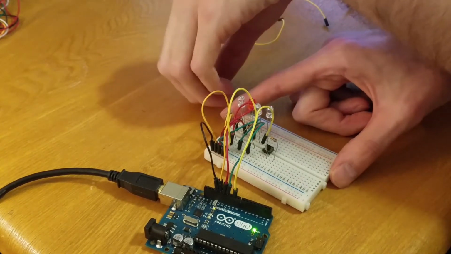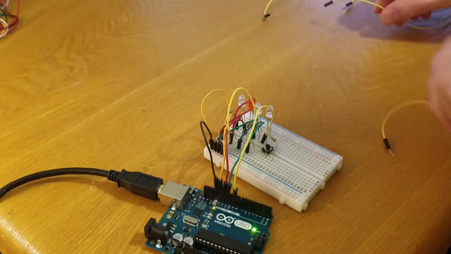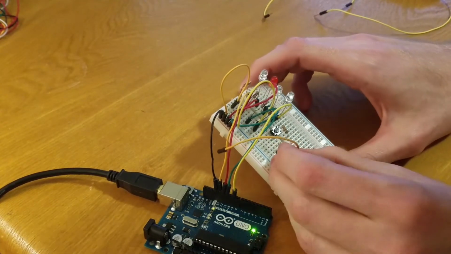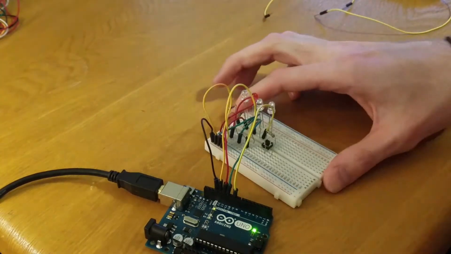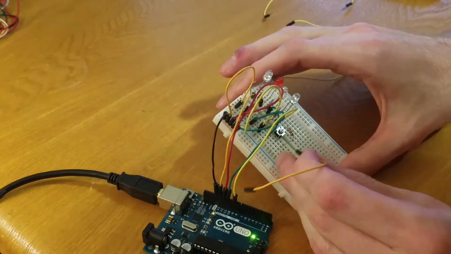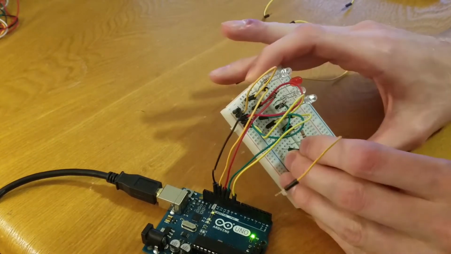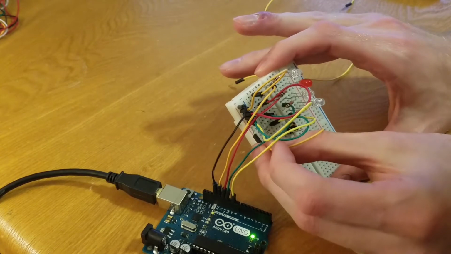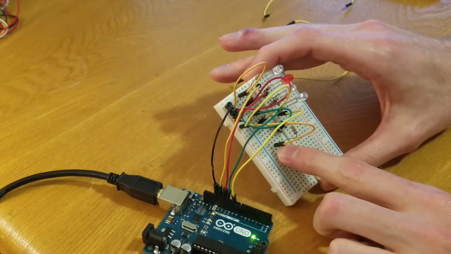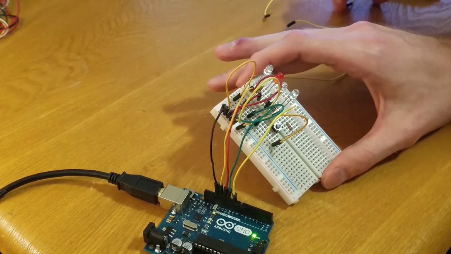All right, so we need 3 lines here. I'm going to do my ground first, so we'll just do an orange one because I ran out of yellow. But I'm going to use a short orange one because I need my 2 longer yellow ones to reach to the Arduino board. So the ground goes horizontally on 17. We'll keep with what we did before. That's going to go up to the positive ground line. So 17 horizontally up to the ground red line there.